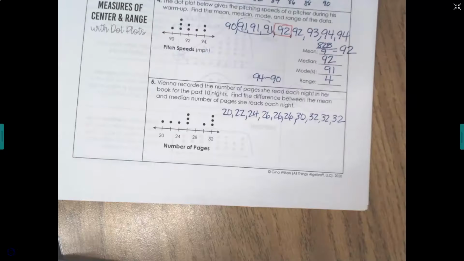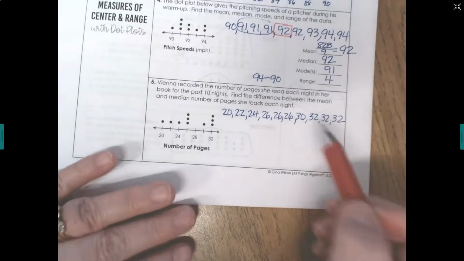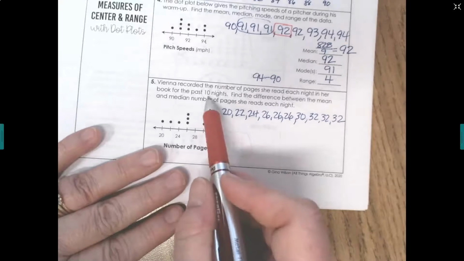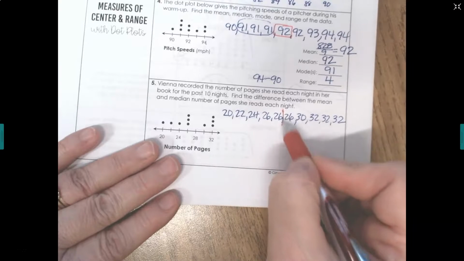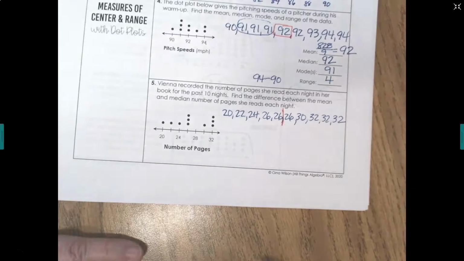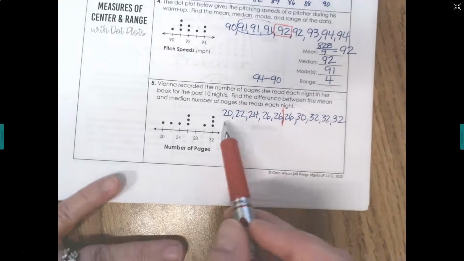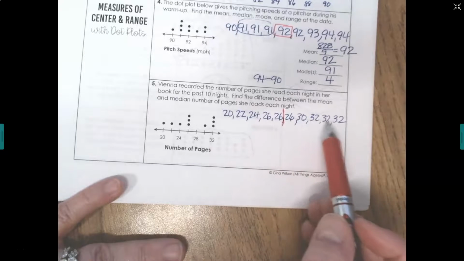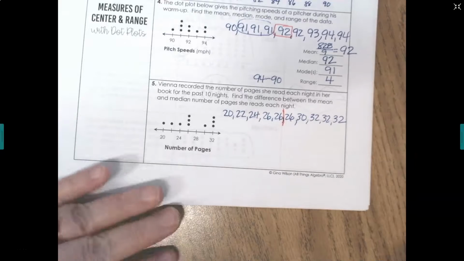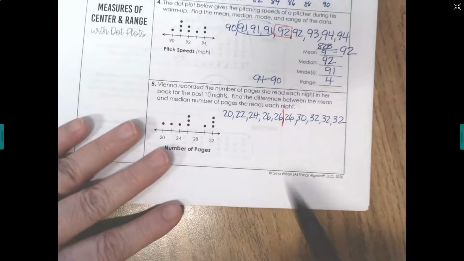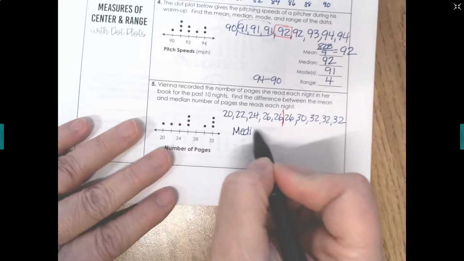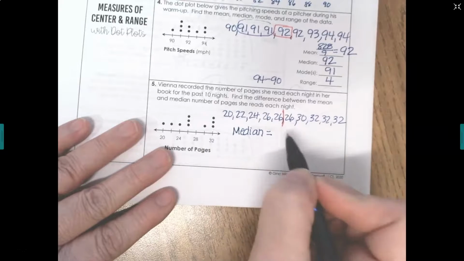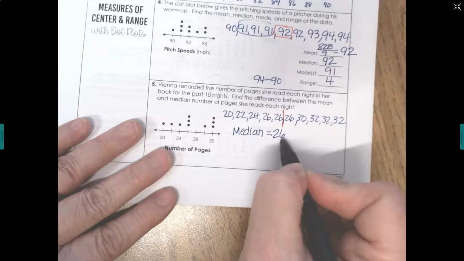information. All right, so when I have my numbers listed out, and I remember there's more than one way to do this, I'm just showing you one way. There are 10 numbers. It tells us that in the problem. 1, 2, 3, 4, 5. It's an even number of numbers, so we're going to fall between 2 numbers. I'm going to verify I put that in the right spot. There's 5 to the left, 1, 2, 3, 4, 5 to the right, so I know I'm right in the middle. So to find the median, the number that's halfway between 26 and 26, well, that's 26. Okay, so our median is 26.